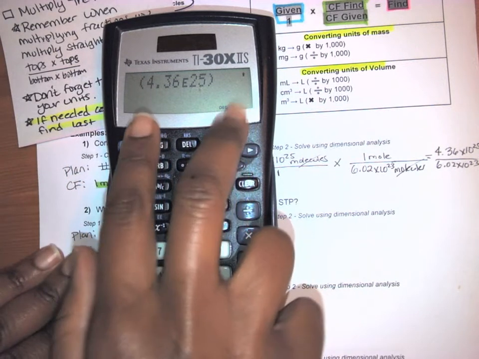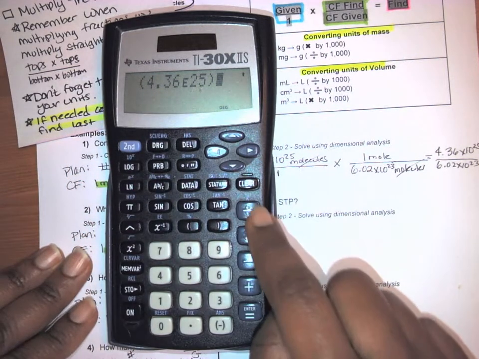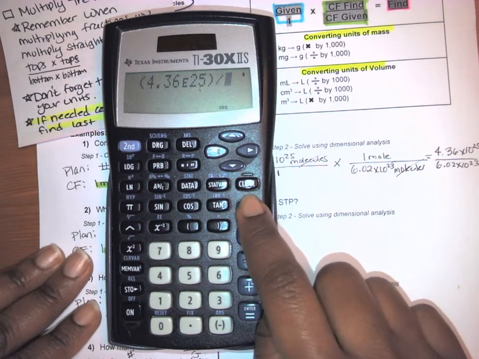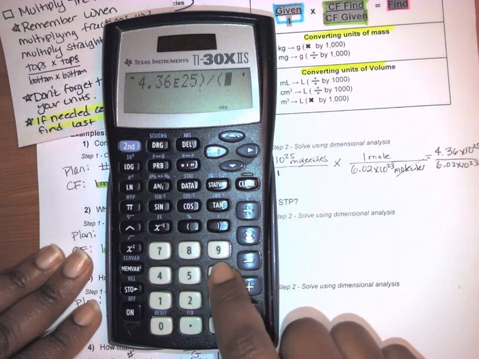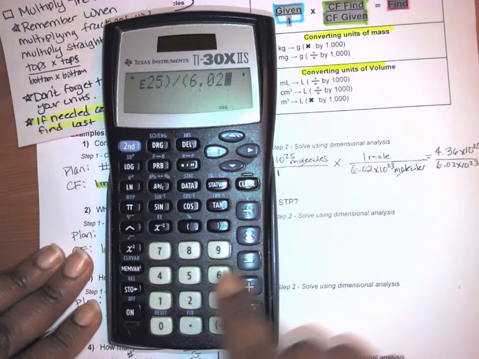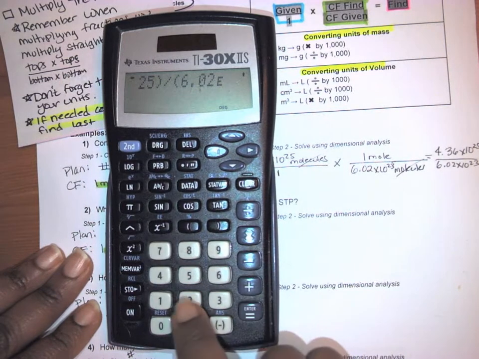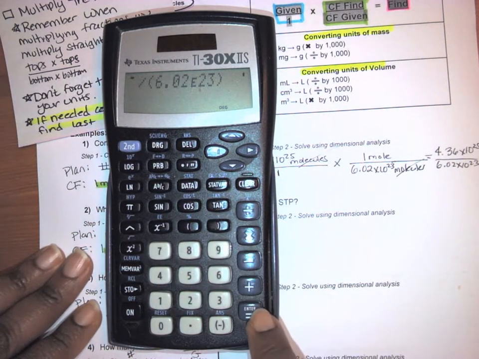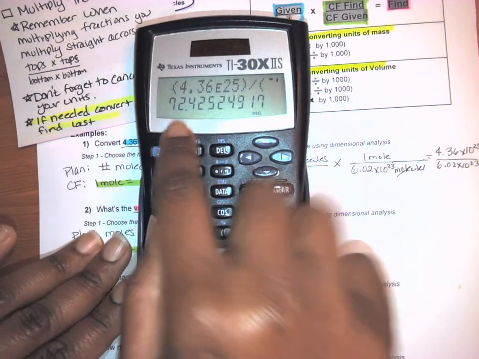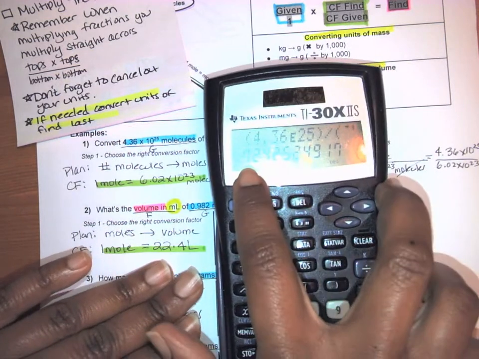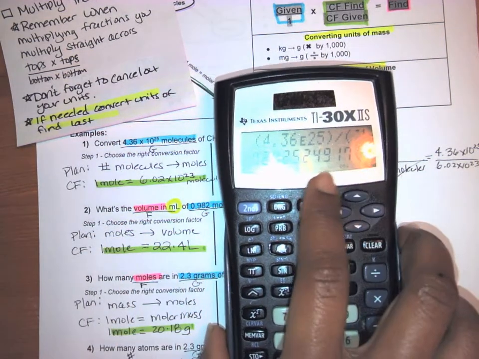So a couple of key things. It's important that you make sure you have this in parentheses. Then go ahead and divide by, same thing on the bottom. So 6.02, I put that in parentheses, second E to the 23. Close parentheses. So these two numbers must be in parentheses if they're in scientific notation. All right, go ahead and press enter and I get this number, 72.4.